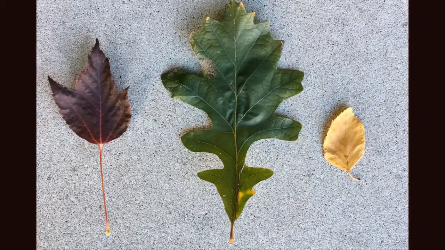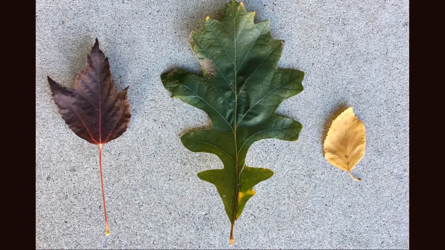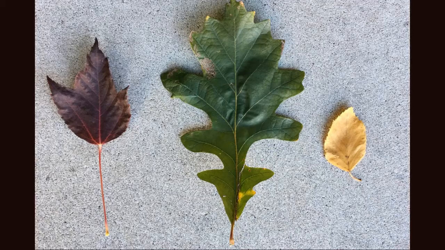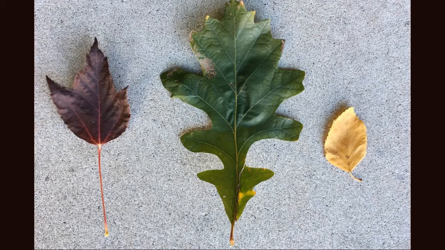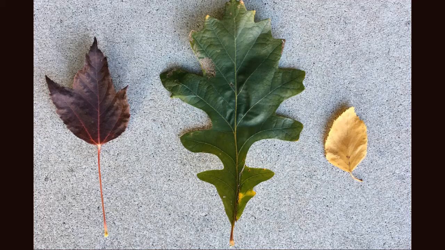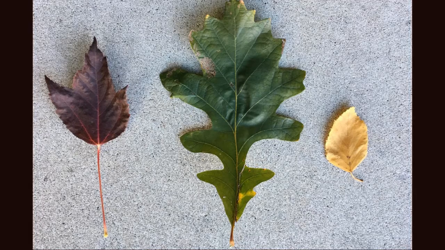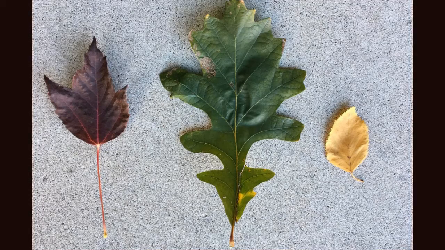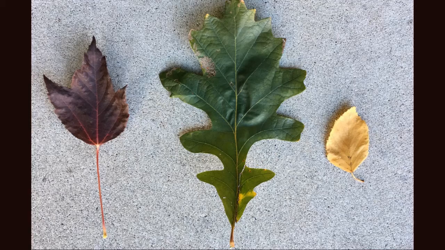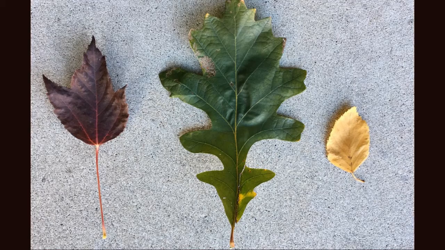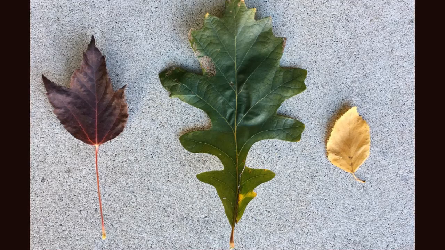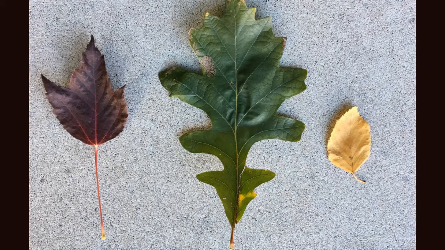Let's compare the leaves from the 3 trees I have in my front yard. How are they the same? How are they different? What color are they? What shape? Which one is the biggest? Which one is the smallest? What I think is really funny is that the biggest leaf comes from the smallest tree, and the smallest leaf comes from the biggest tree.